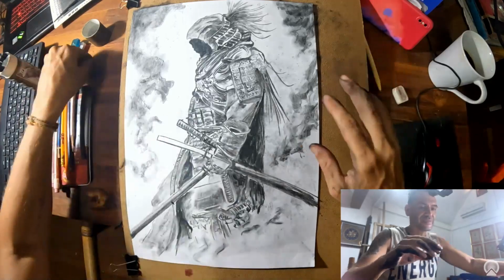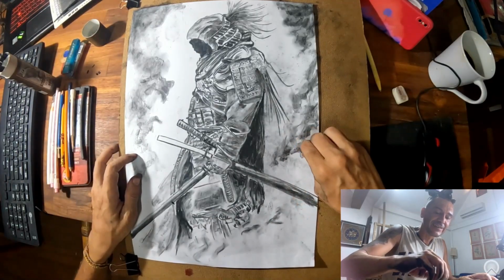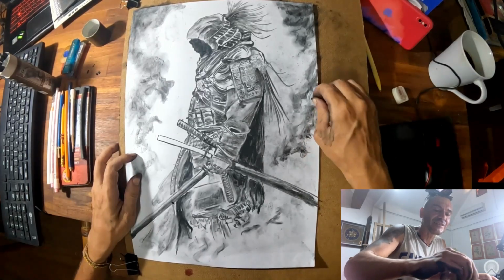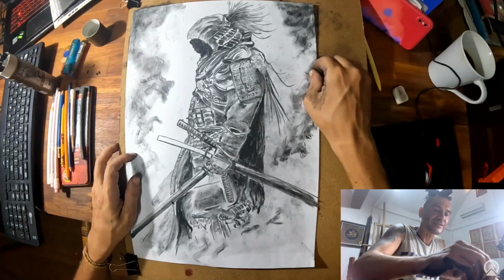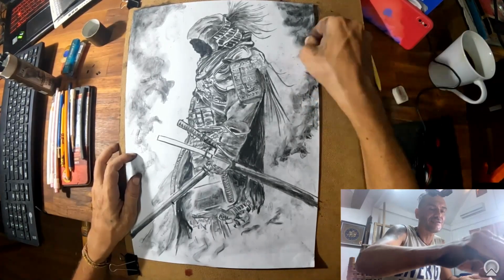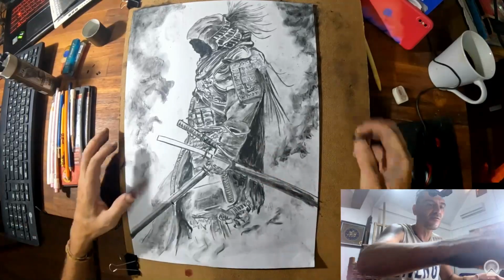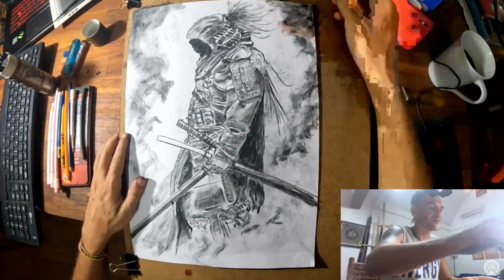It's hard to explain, but it's a physical feeling, creating this airy feeling on paper. Yeah, something like that.